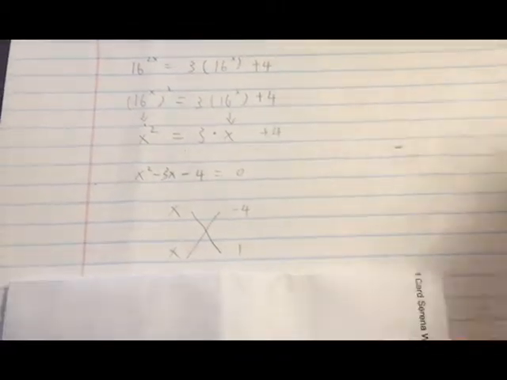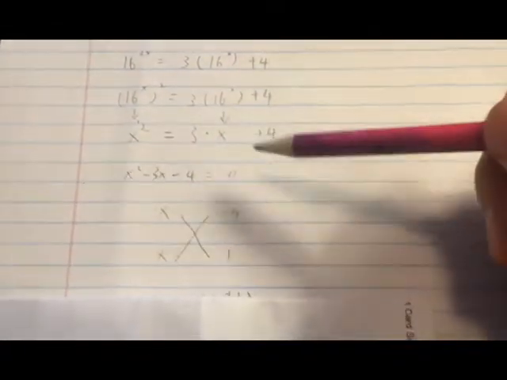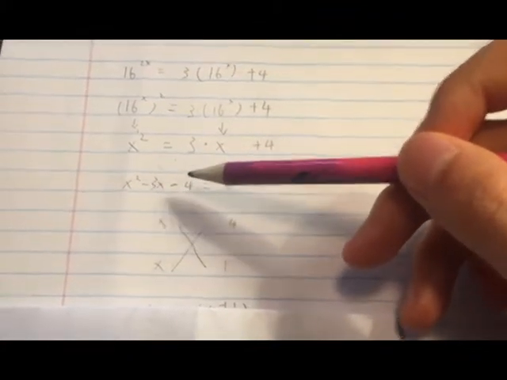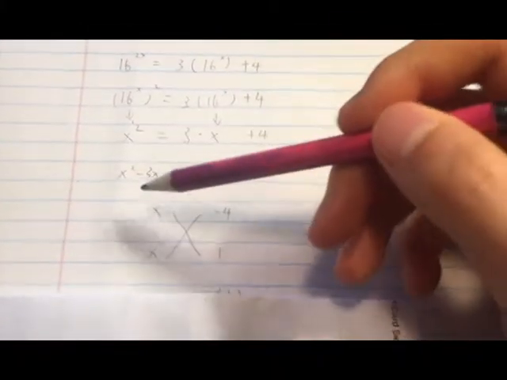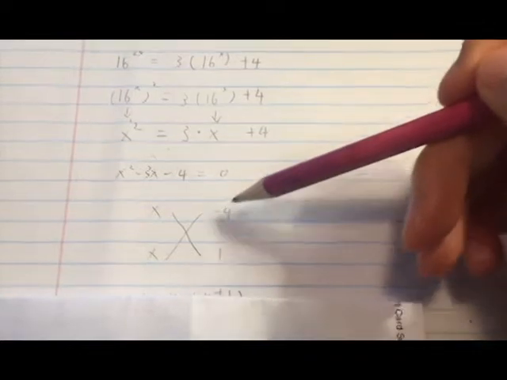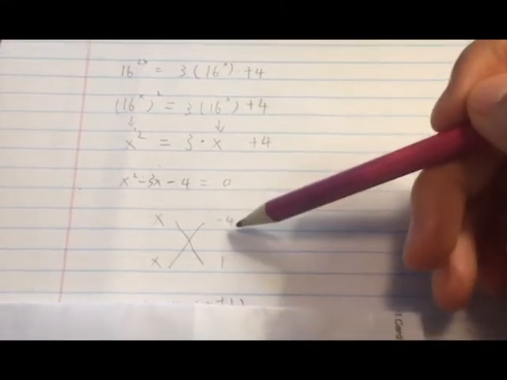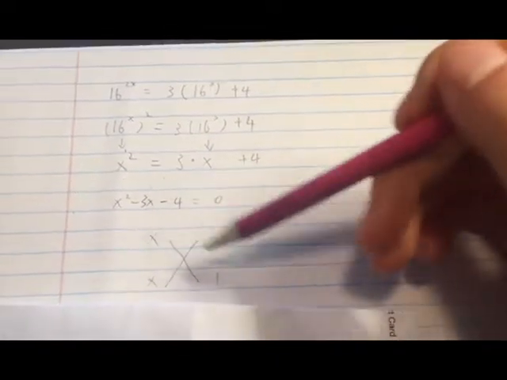This method is called the cross method. You take the x squared apart into x and x, and then you try to find factors of -4 such that the sum of those two numbers equals -3. So okay, there's -4 and 1. Negative 4 times 1 equals negative 4. Negative 4 plus 1 is negative 3. So that's possible. That's right.